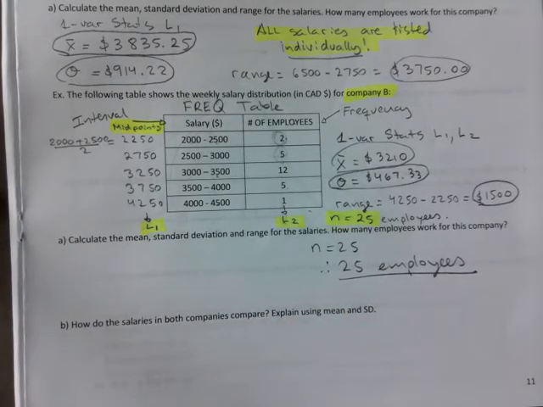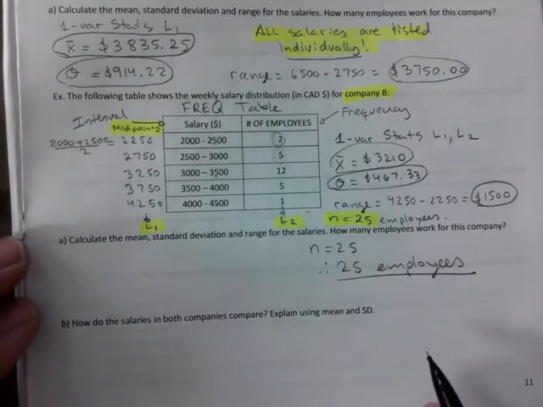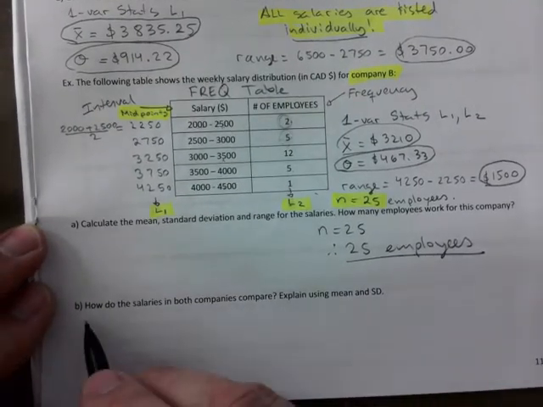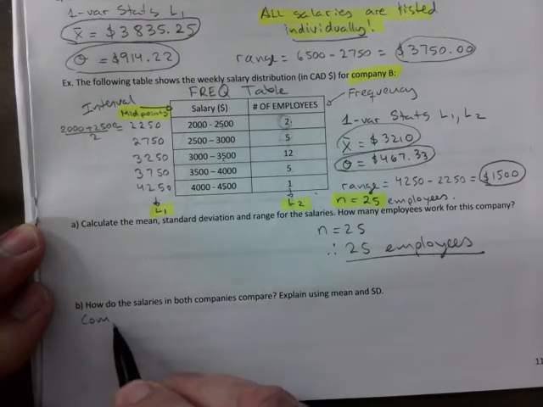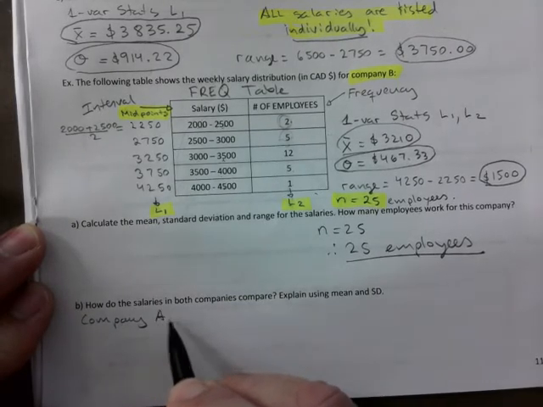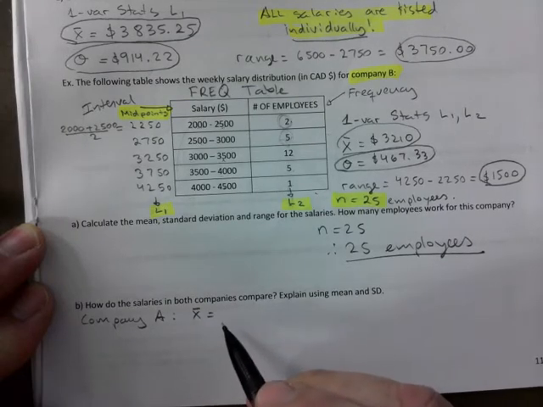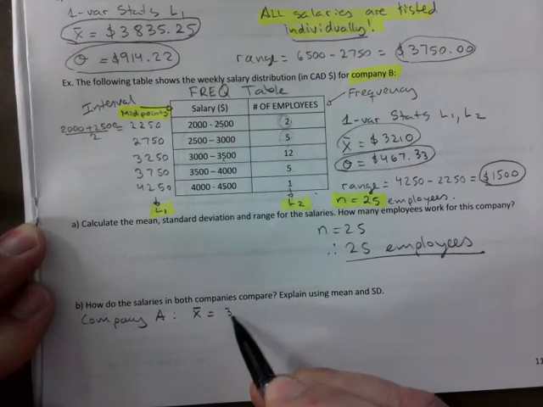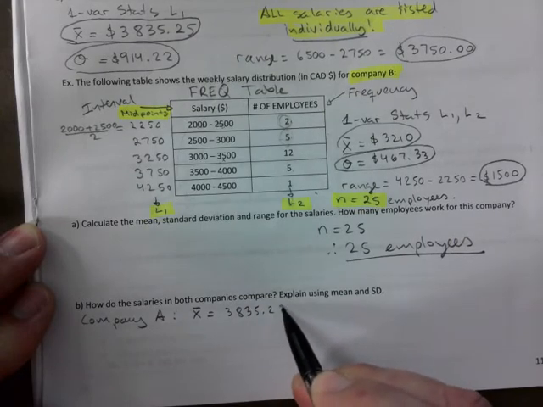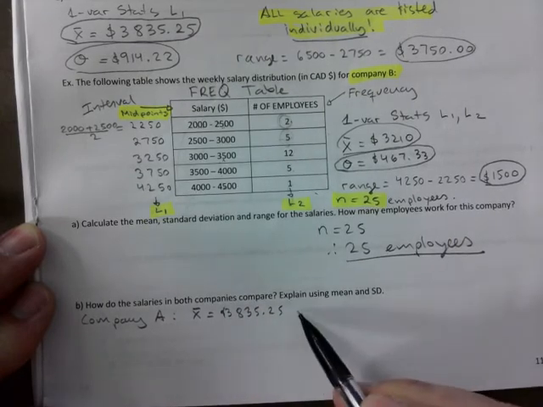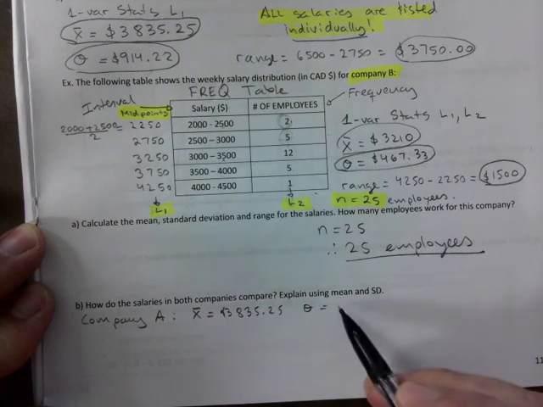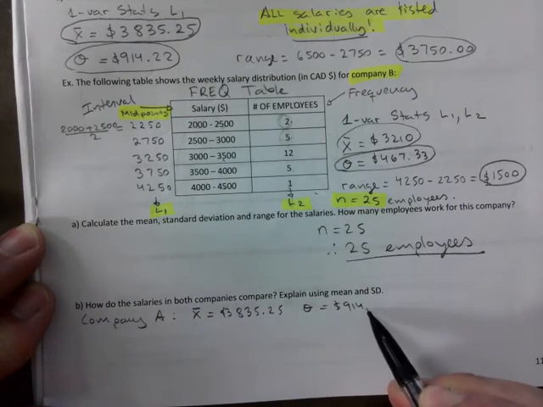So this is where it all really shows how much you understand. And so we could say this. I will do company A. Company A, let's just write down the average. The average is 3835.25, and the standard deviation is 914.22.